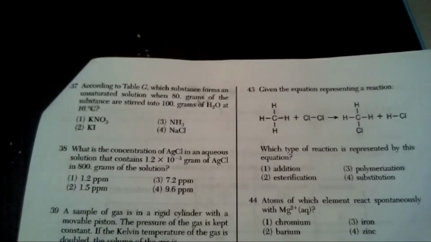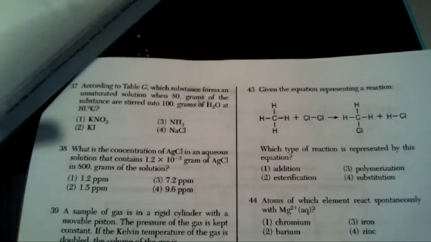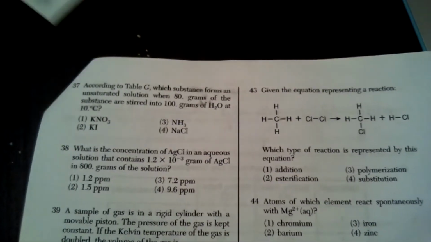We are looking at table G. Table G is a mess. I hate it. I would have preferred like 10 mini graphs as opposed to all these stupid lines all crisscrossing. Hopefully you can see. Okay, table G works on 100 grams of water or 100 milliliters of water.